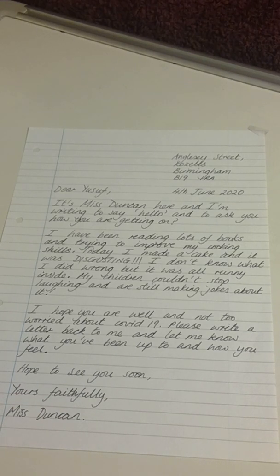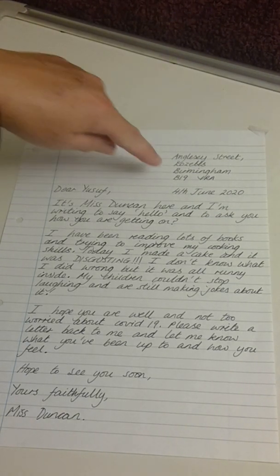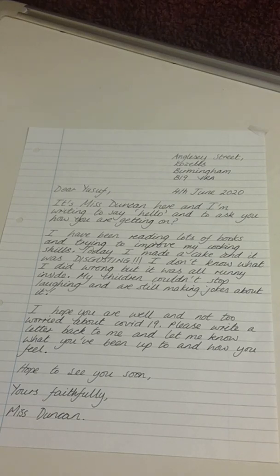Okay, so hopefully you'll be able to write some letters too. You could either write a letter to one of your friends maybe, or you could write a letter to Mrs. Patterson or Mr. Jordan and send it to the school address here. I'm sure that they would get the letter and they'd love to hear from you and to find out what you've been doing. Okay, so good luck with that and have lots of fun.